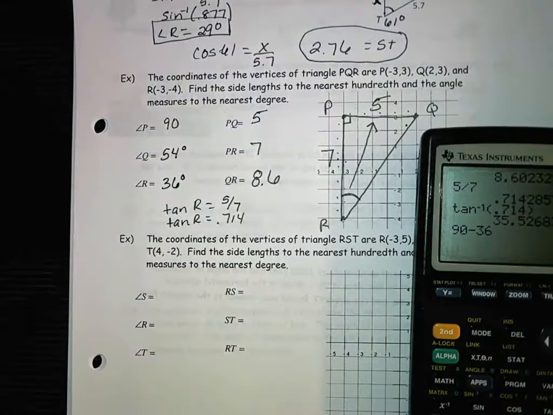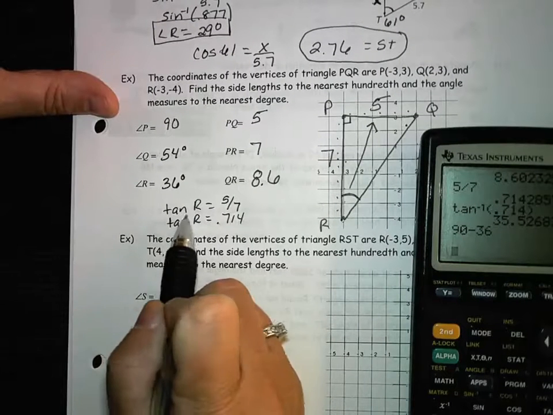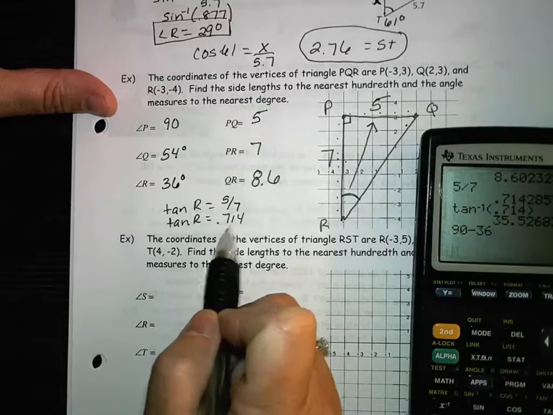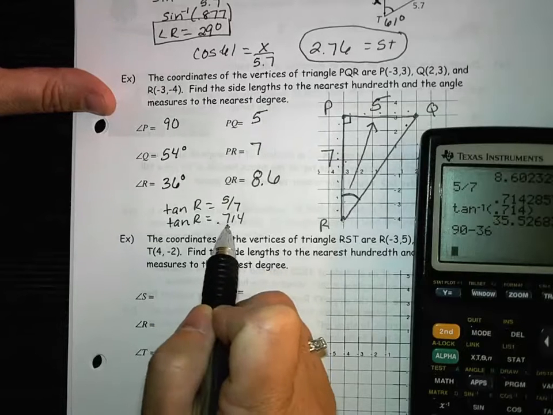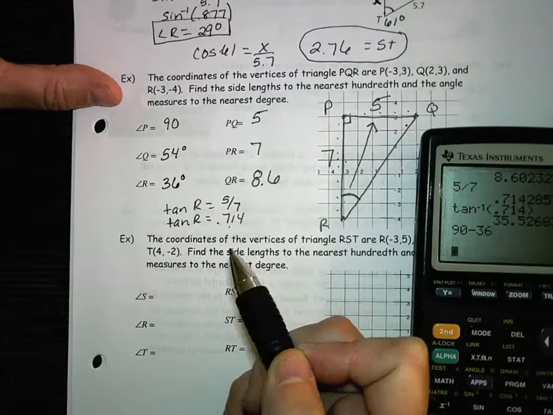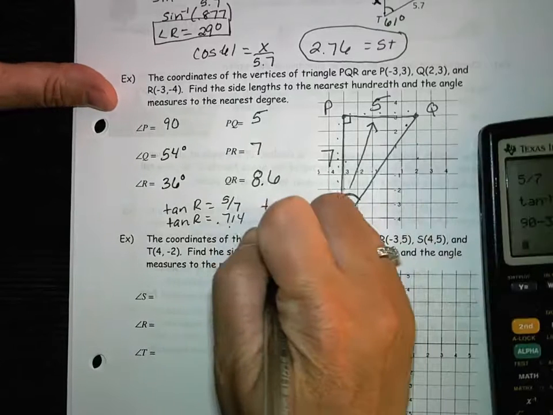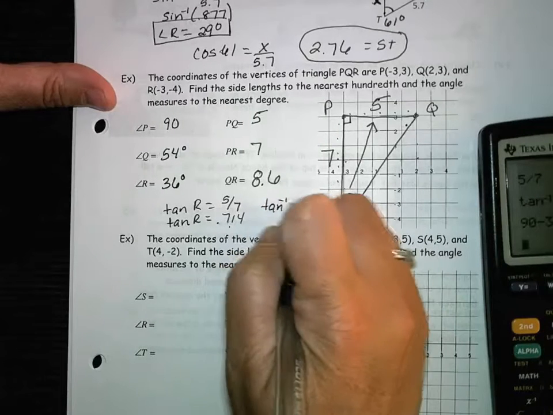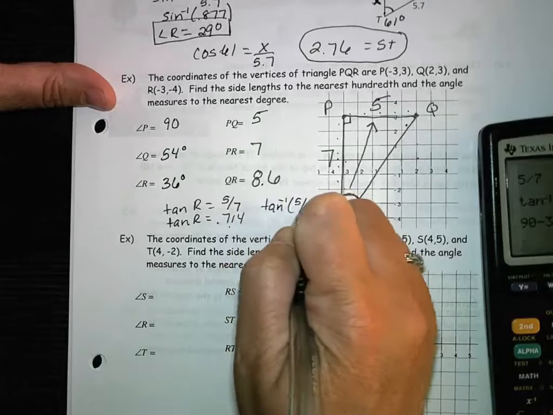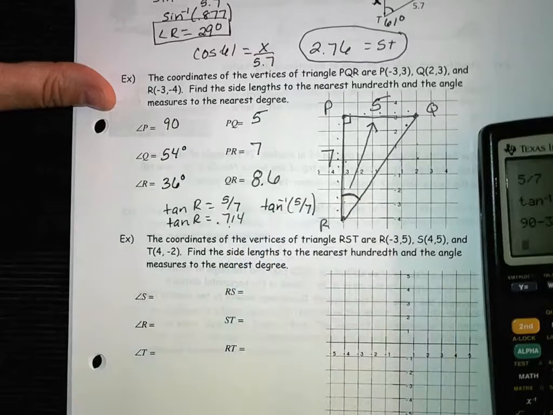And we found all of the side lengths and all of the angle measures. Now right down here where I did 5 divided by 7 and came up with 0.714, some of you are going to get to the point where you don't have to do that. You could do it all in one step, and you could do the inverse tangent of 5/7, and that would get you the answer in one step.